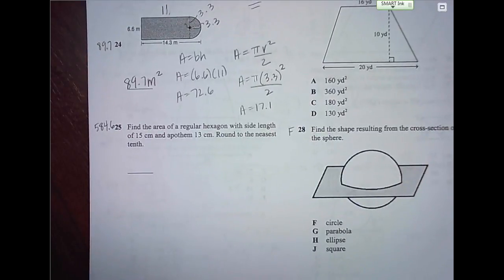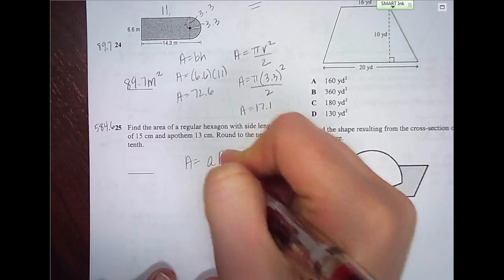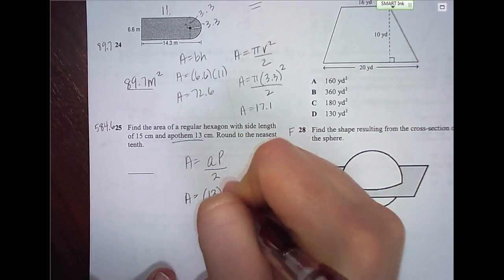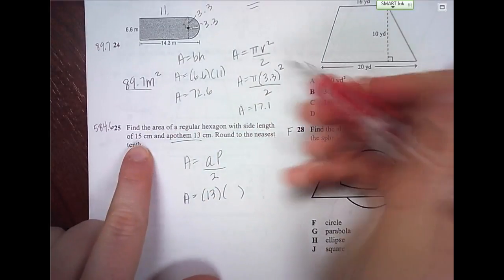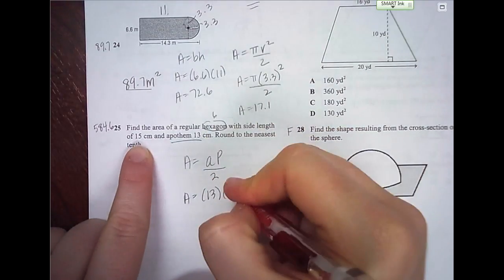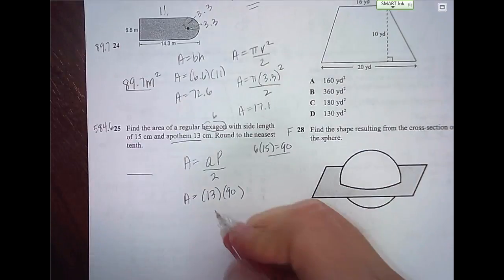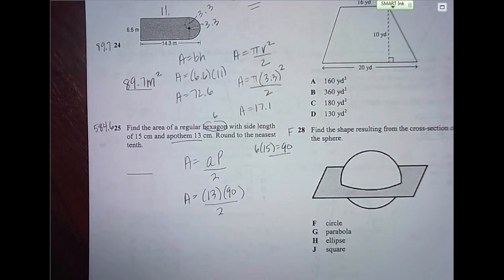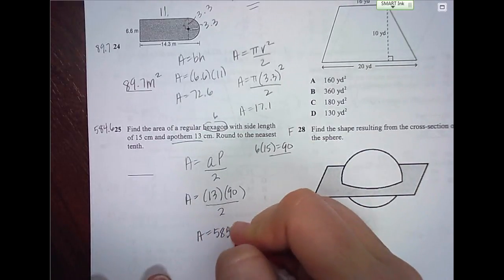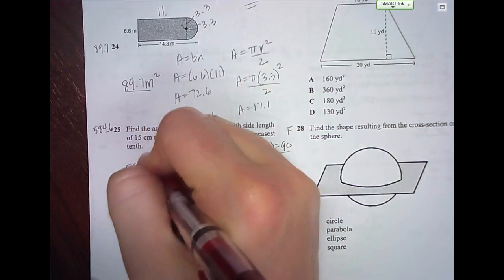25, find the area of a regular hexagon with side length of 15 centimeters. So area of a hexagon is apothem times perimeter divided by 2. They kindly gave us the apothem, that's nice, 13. The side length is 15, and it's a hexagon, so that's 6 sides. So I need to multiply 6 times 15. So 6 times 15, I got 90, that's perimeter. Divide by 2. So the area is 585 centimeters squared.